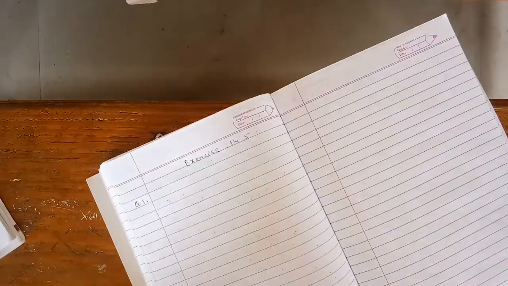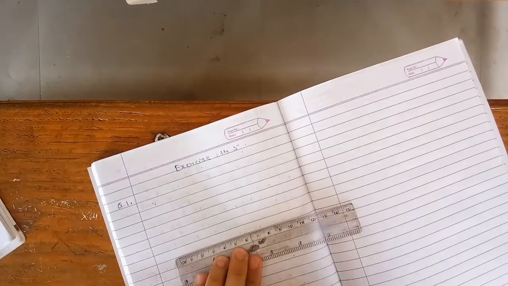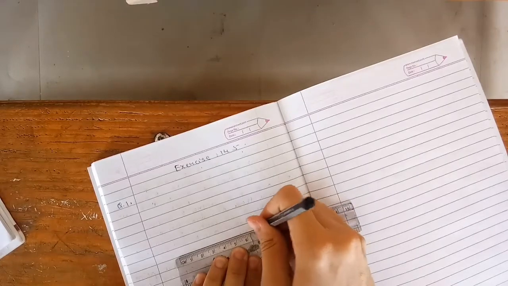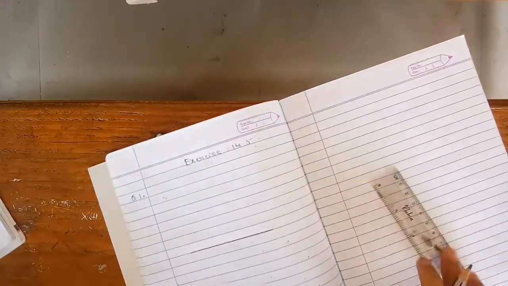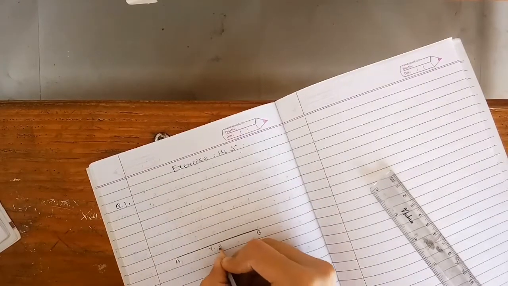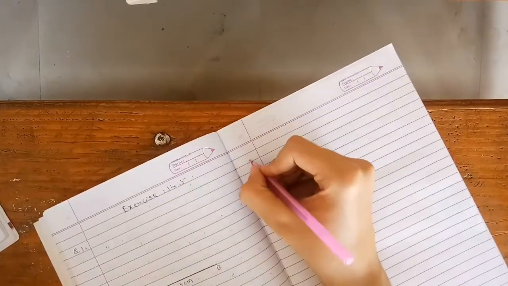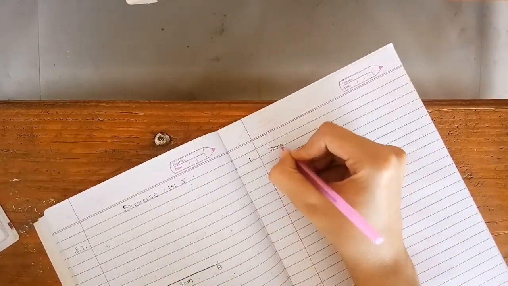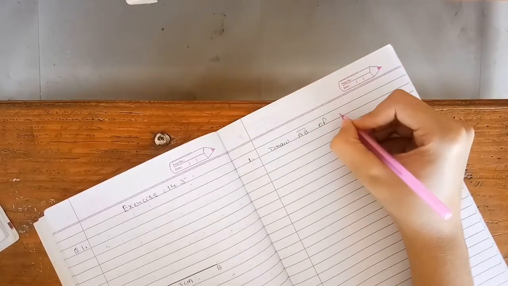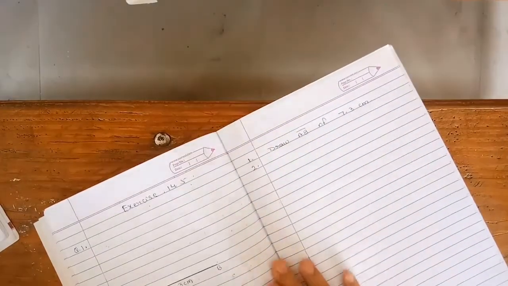So first of all, we will draw line segment AB of 7.3 cm. This will be A, this will be B, and 7.3 cm. First point will be draw AB of 7.3 cm.